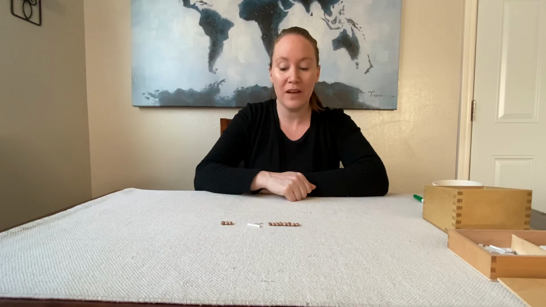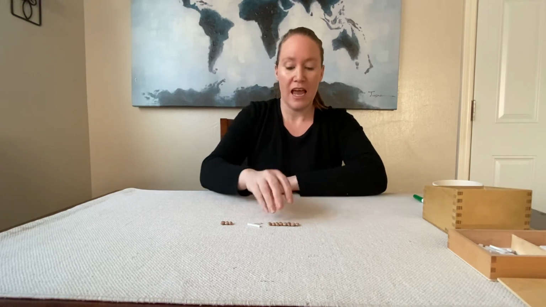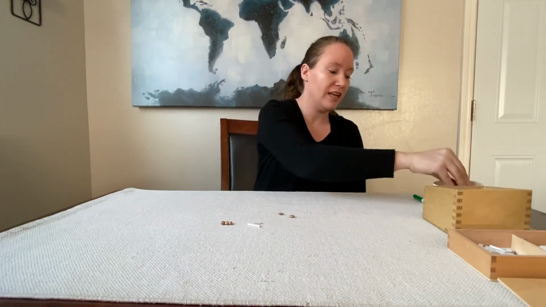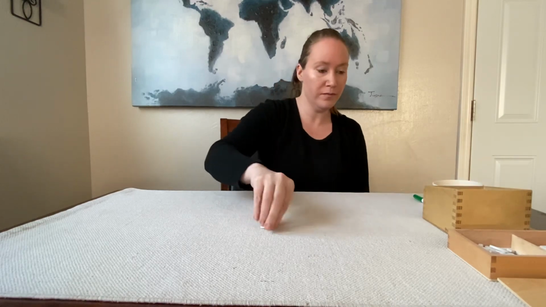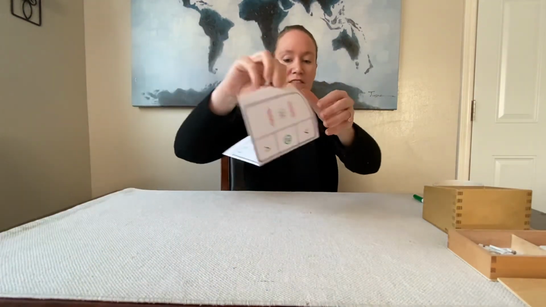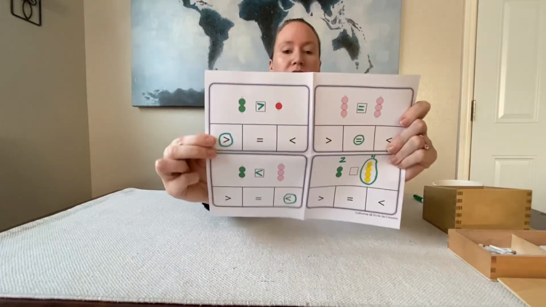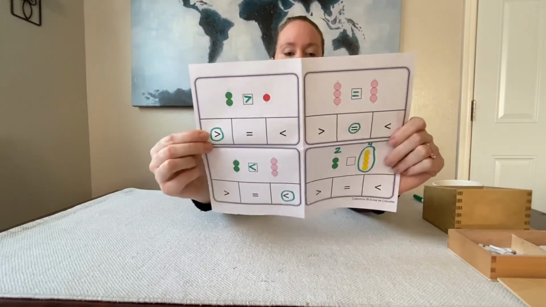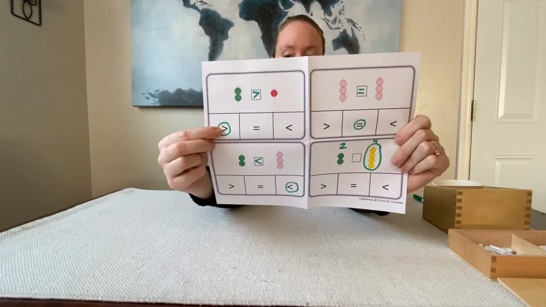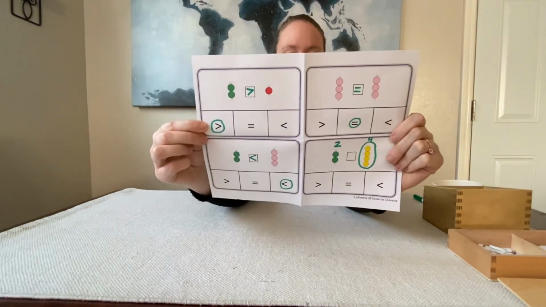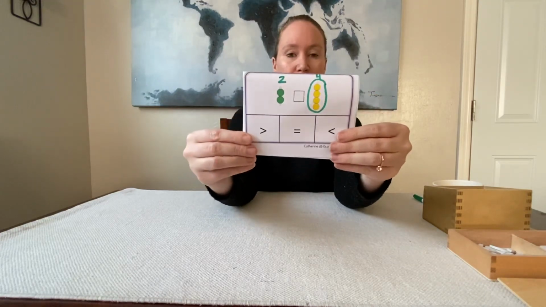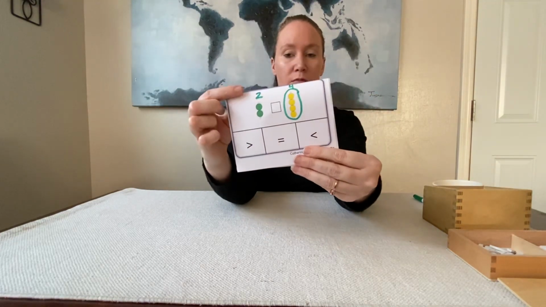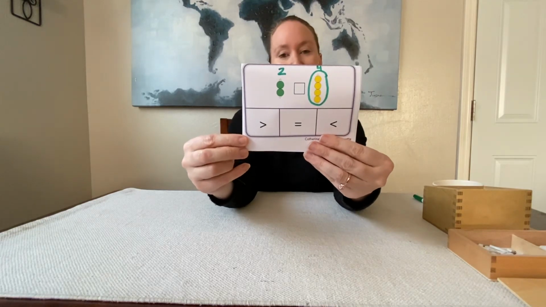Okay, friends, I hope you enjoyed this activity and you practice with greater than, less than, or equal numbers at home. You're going to get a small handout that you can do at home. It's going to look like this, but have different colored bead bars. And if you can practice using the greater than, equal, or less than symbol, and if you don't feel comfortable with that just yet, that's okay. You can still practice counting the beads, writing the number, and circling the one that has more.